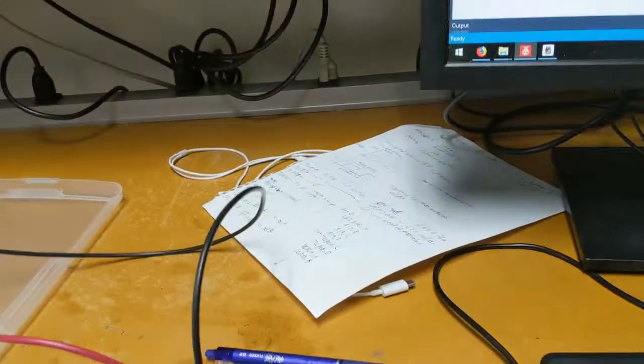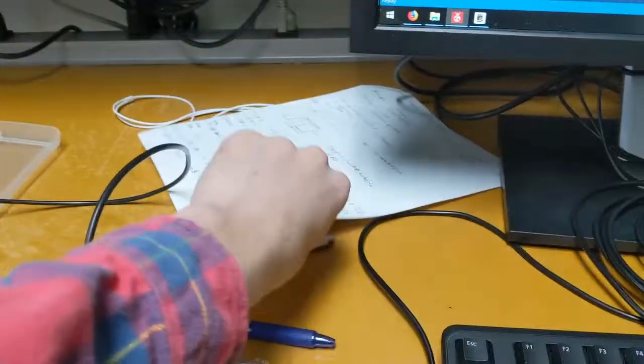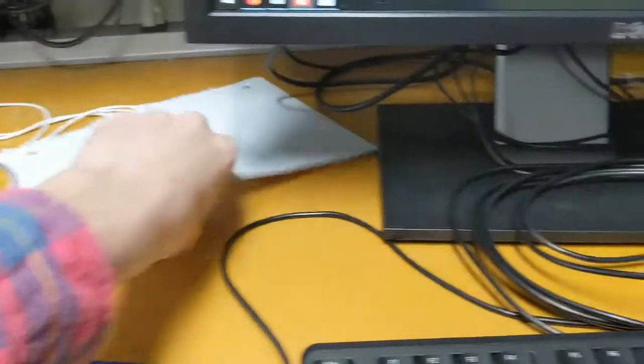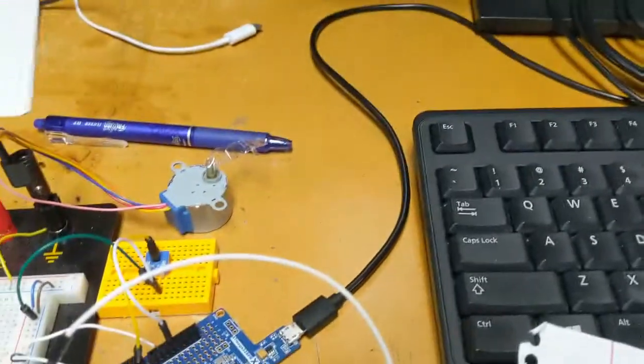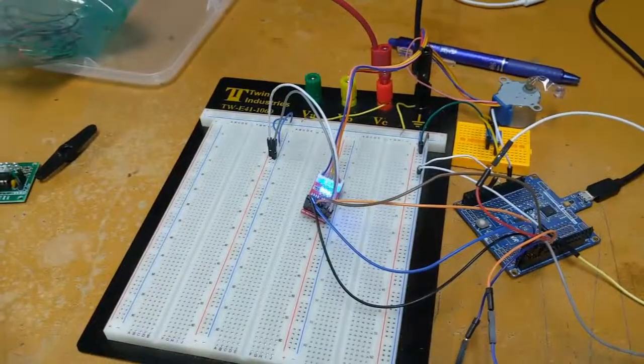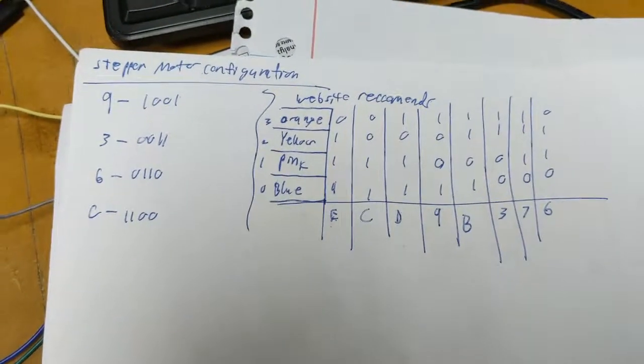Let's see, where did that go? Let's see if I can find that paper. Here it is. Oh well, can't find it. Oh, here it is. Here's the chart.